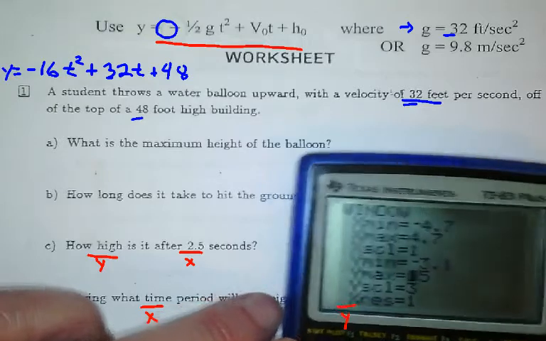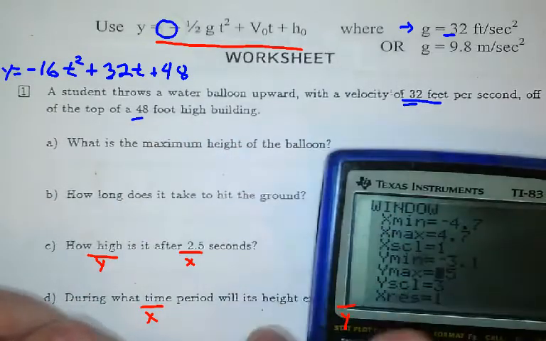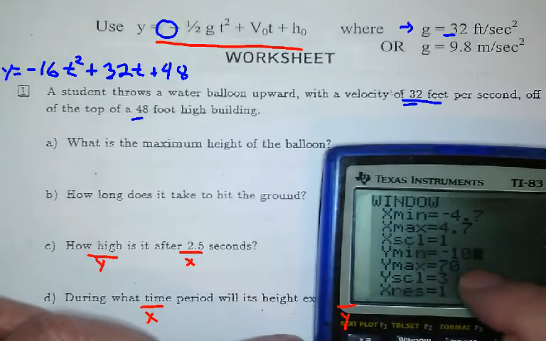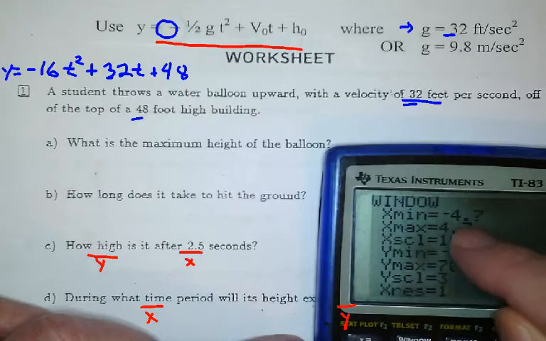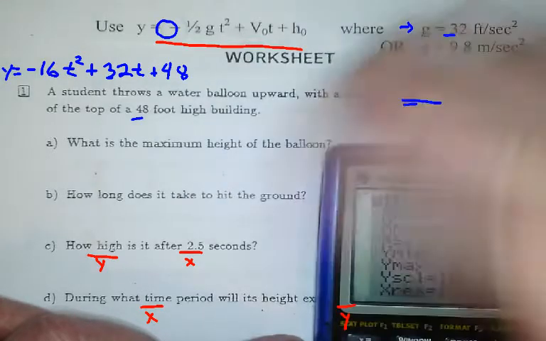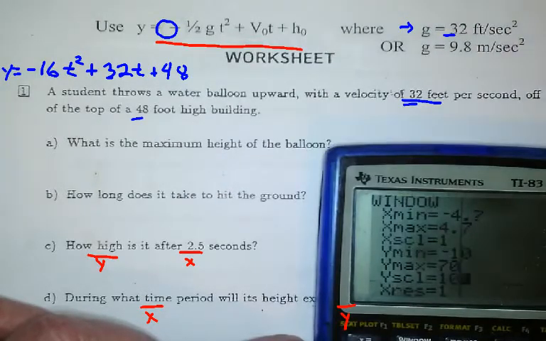I'm pretty sure that it says we need to go up to like 70. So we'll put 70 in there. Negative 10 right there. So what I'm doing is I'm making my window go from negative 10 to positive 70, and for the Y scale I'm going to count by 10. There we go. So it's going to go 10, 20, 30, 40, 50, like that.